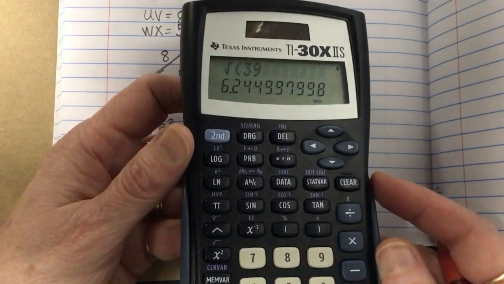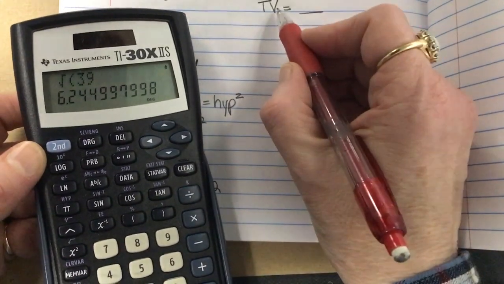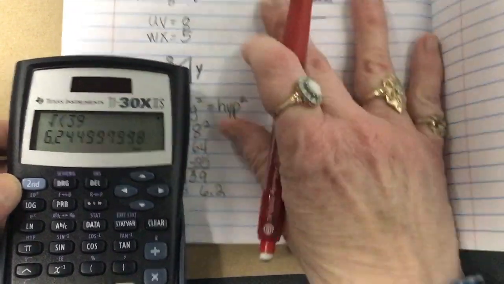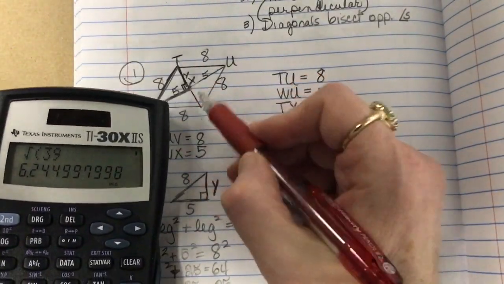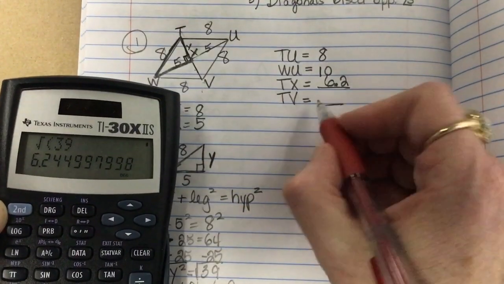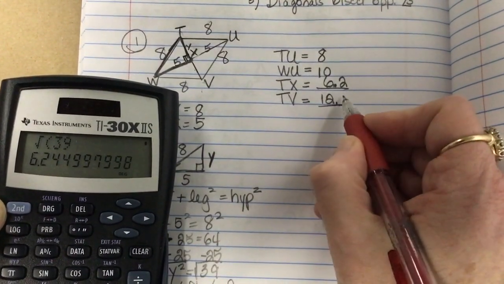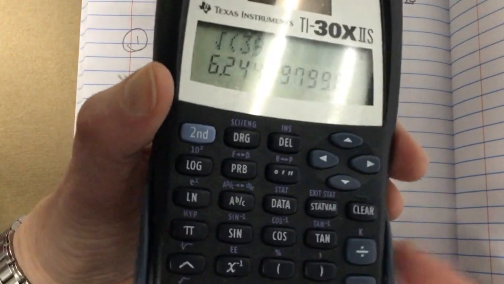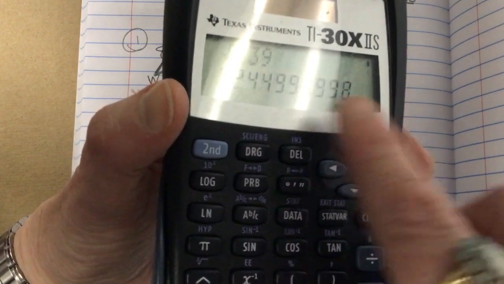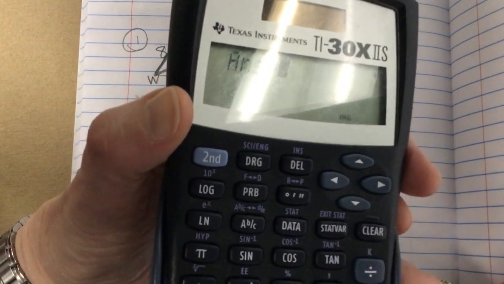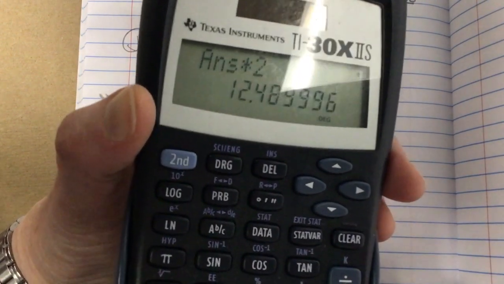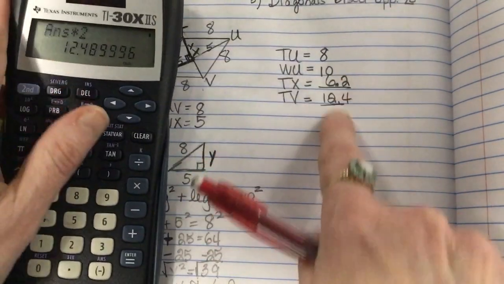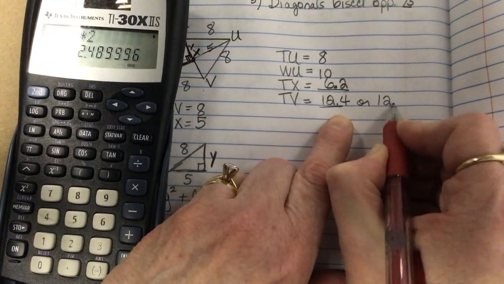Now, here's what's kind of interesting. If you look at that and you double it for TV, if this is about 6.2, that's about 6.2, so it looks like it's about 12.4. But it's interesting that if you leave the exact answer, that is the square root of 39, rounded off here, but it's irrational. If I go times 2, it actually rounds to 12.5. See, it's kind of interesting, so your rounding affected it. So I'm going to put 12.5.